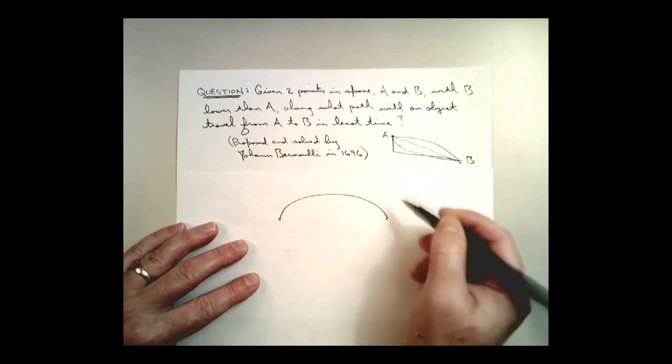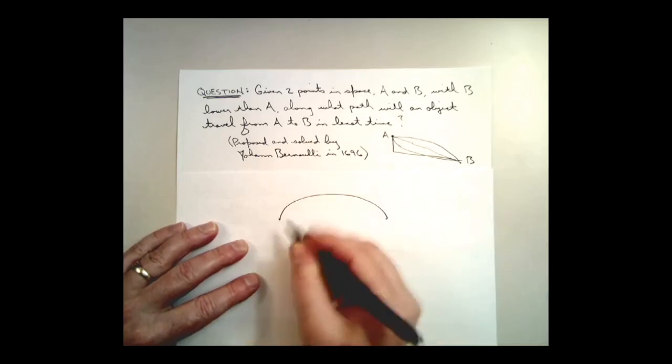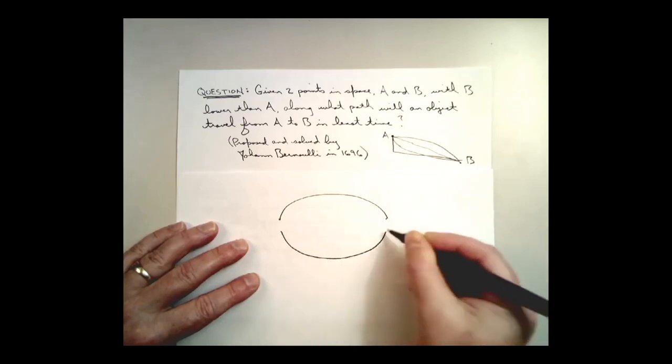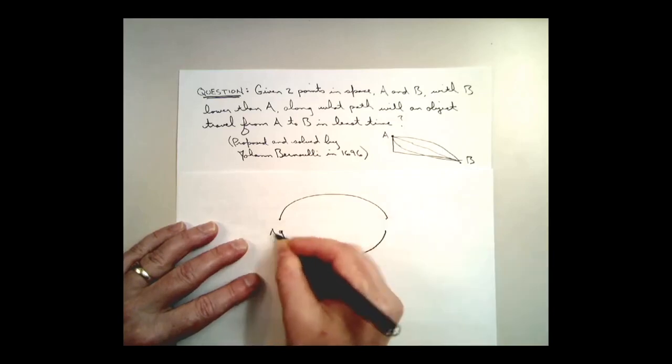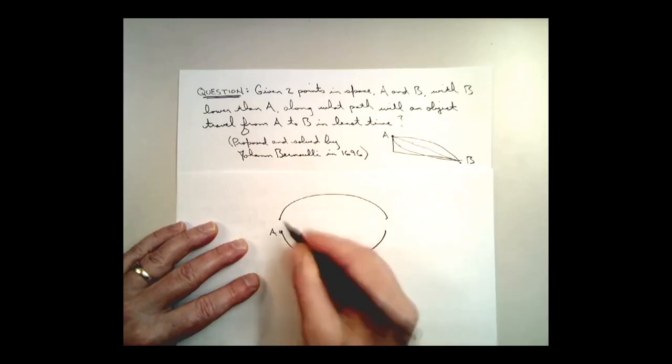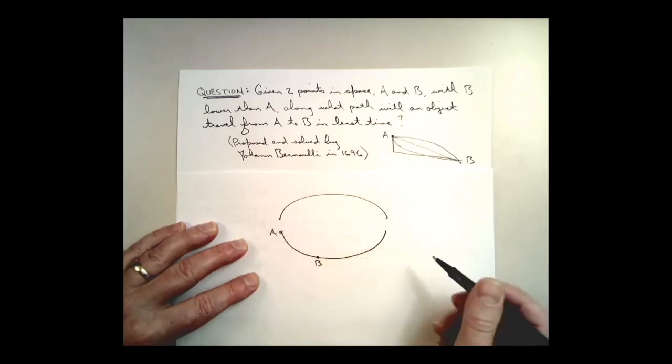That wouldn't make any sense, but an inverted cycloid. So if we turn that cycloid upside down, turns out that if we've got a point A there and a point B there, then the inverted cycloid is the curve along which the object is going to travel in the least amount of time.